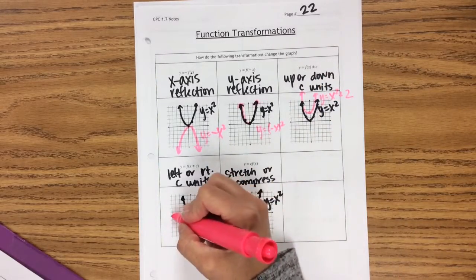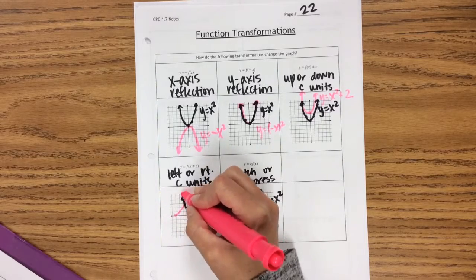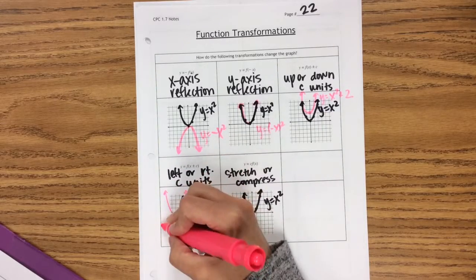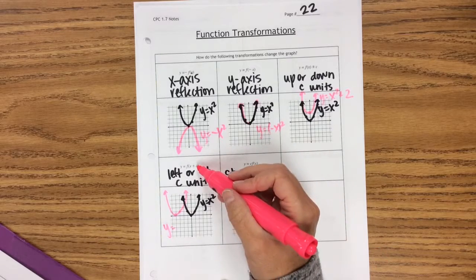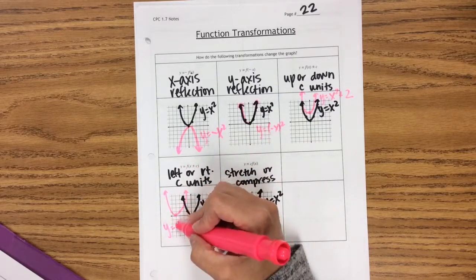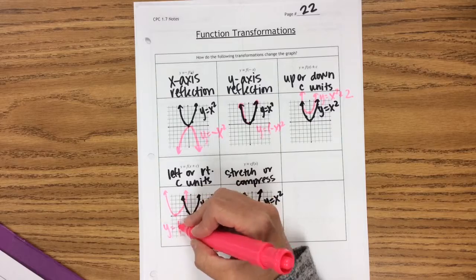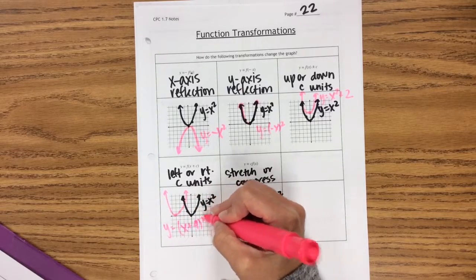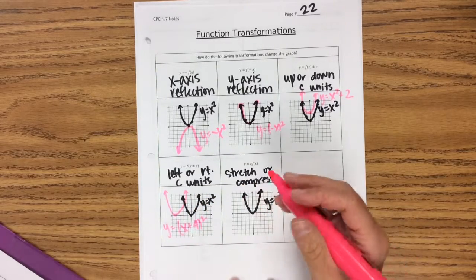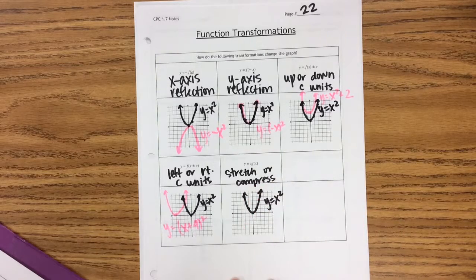Left or right, I can move it to the left by adding or subtracting a number in the parentheses. So this would be 1, 2, 3, 4, x plus 4 squared. And then stretch or compress, that's going to make it get skinnier or wider.